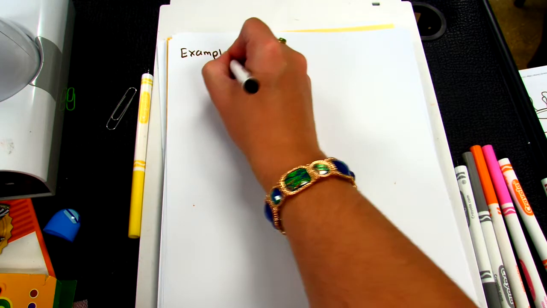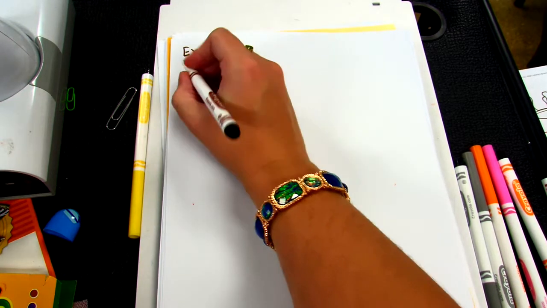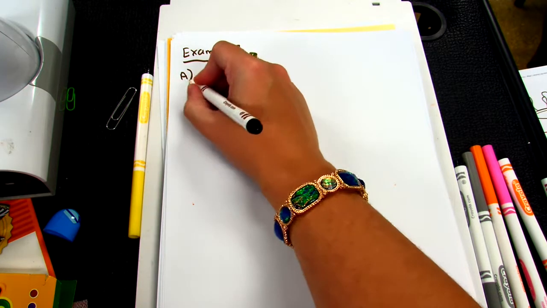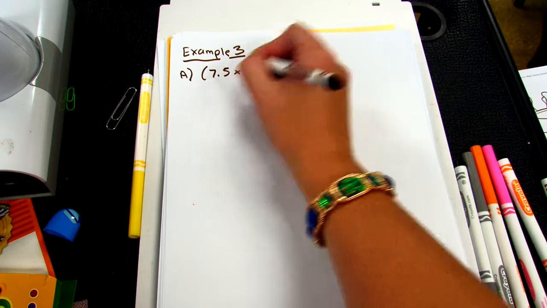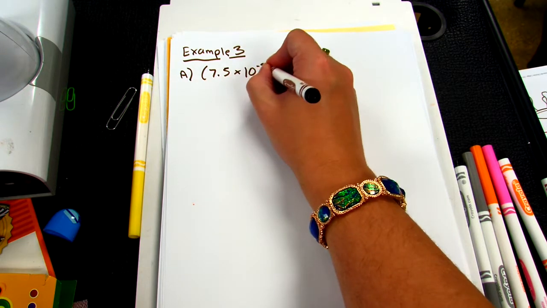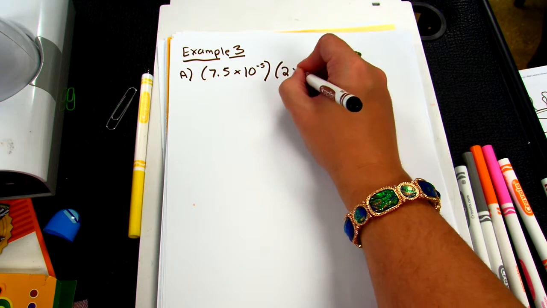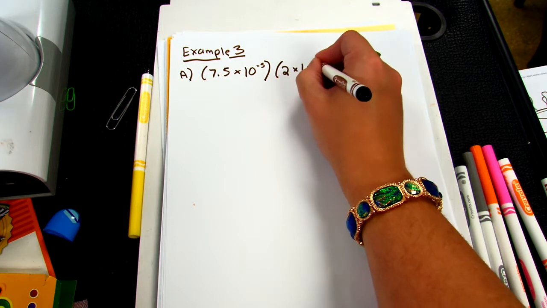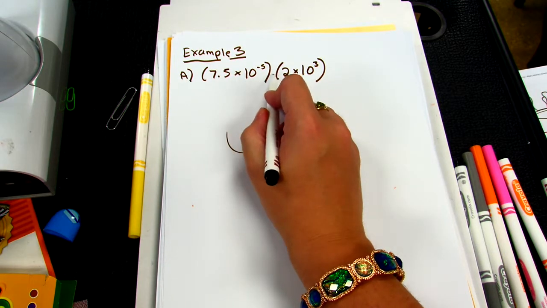This is example 3, and example 3 has 3 parts. So part A, we have 7.5 times 10 to the negative 5, and then we have 2 times 10 to the third. So notice this is a times, and this is a times, and this is a times.